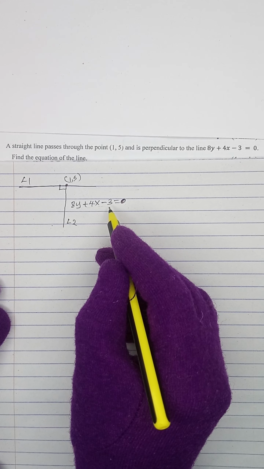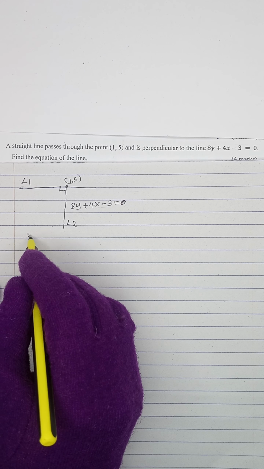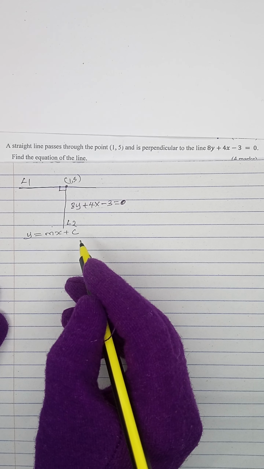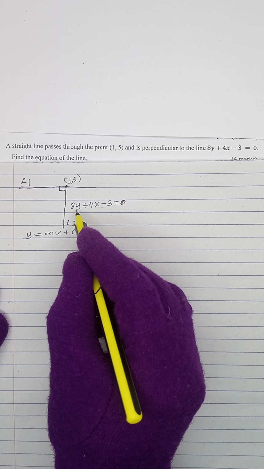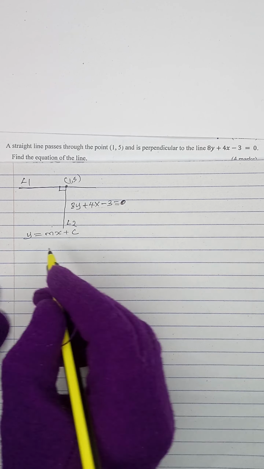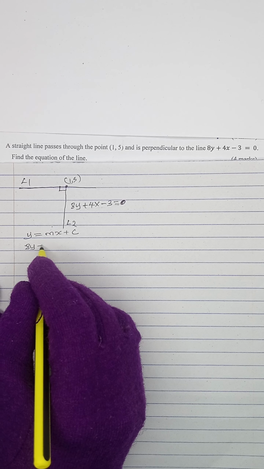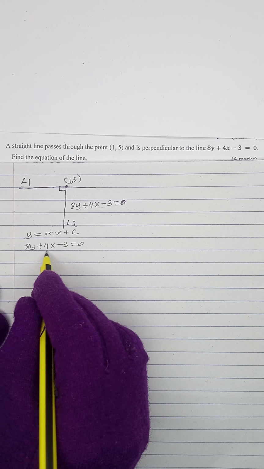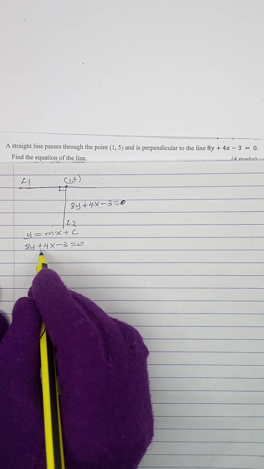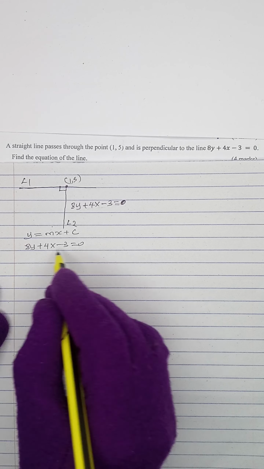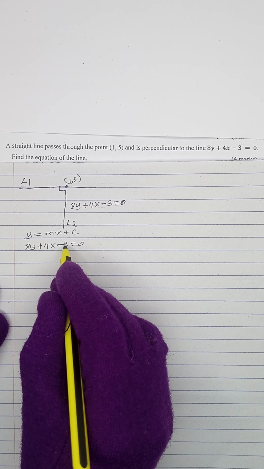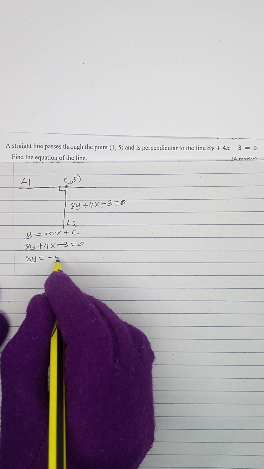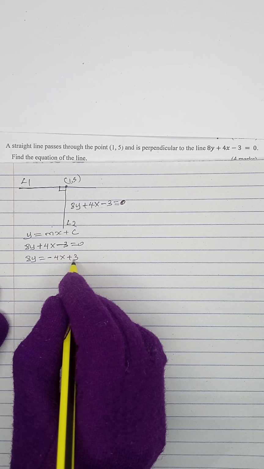So, the equation of a line is in the form y = mx + c. That is the standard form of an equation of a straight line. So, we want to write this equation in that particular format. So, 8y + 4x - 3 = 0, we want to take these other values across the equal sign. So positive 4x, once it crosses, will be negative. Then negative 3, once it crosses, it will be positive. So we'll have 8y = -4x + 3.